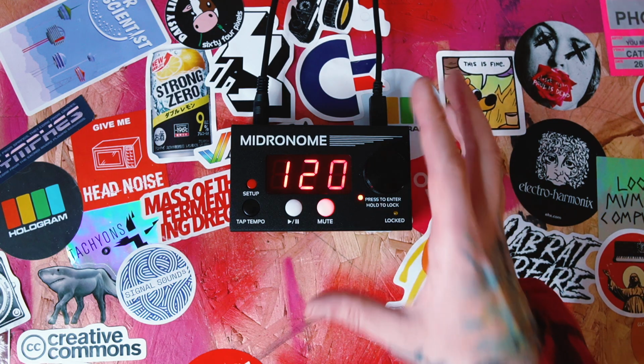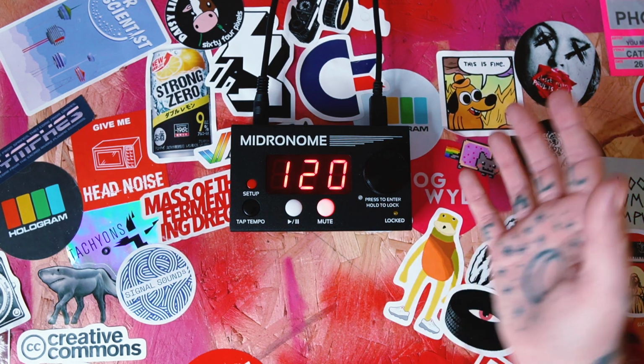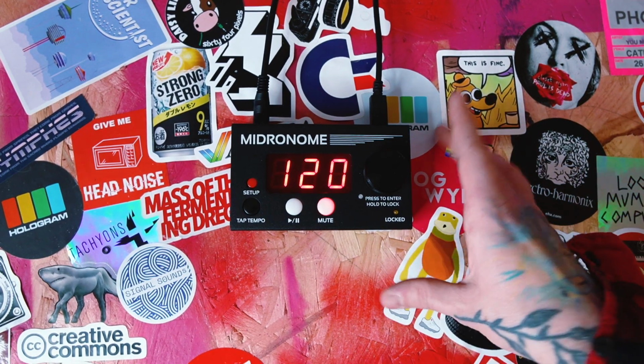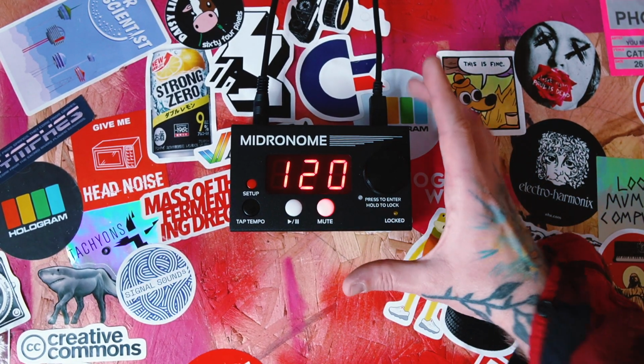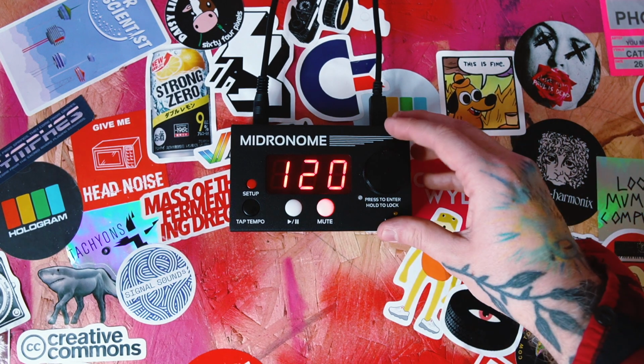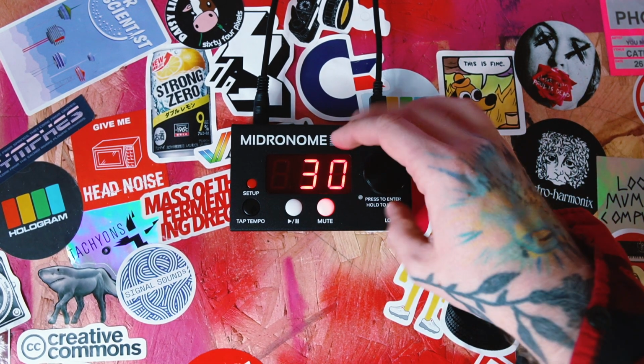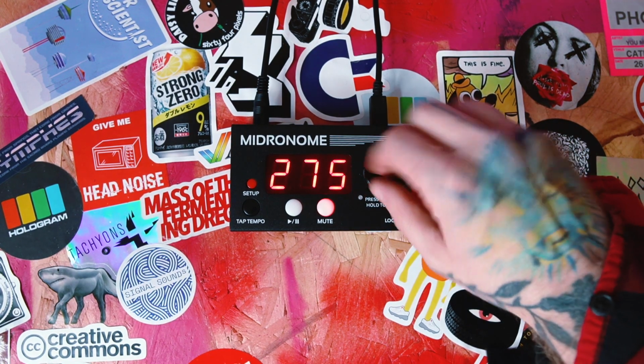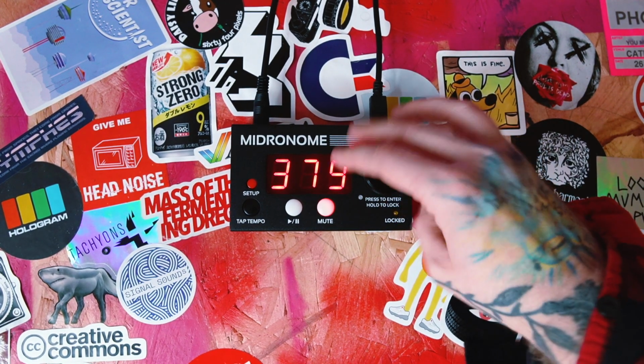which is actually a really cool feature, or a really cool purpose for this device, because there aren't many other things you can get which do it in such a neat way. Now to illustrate this, you can see that I can adjust the tempo here when this is used as a master clock from 30 all the way up to an obscene 400, I think, which is just wild.